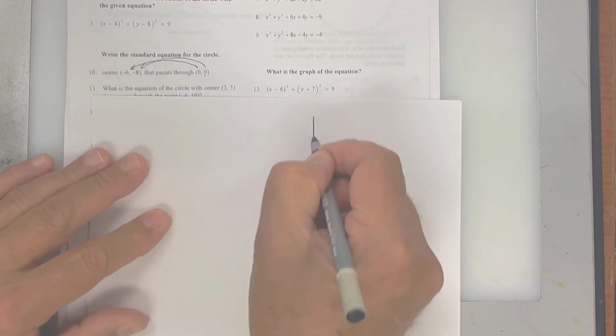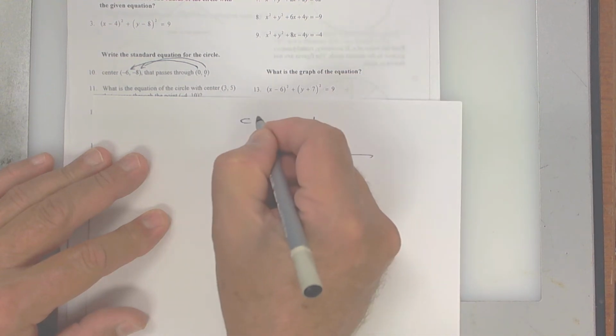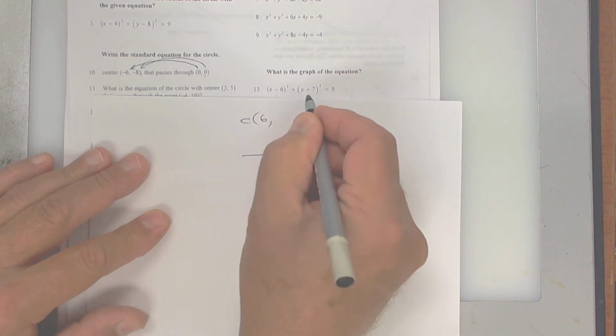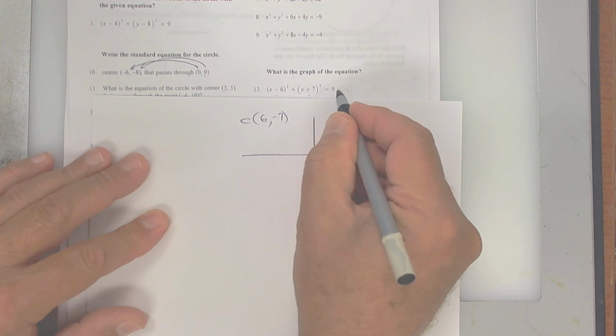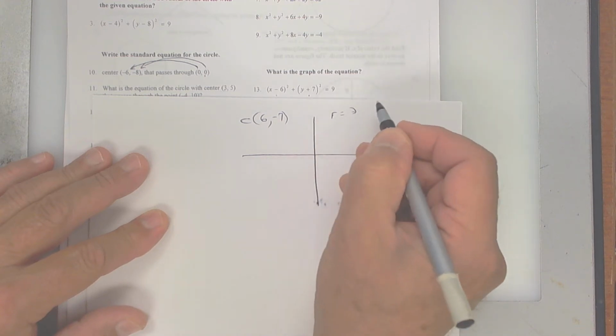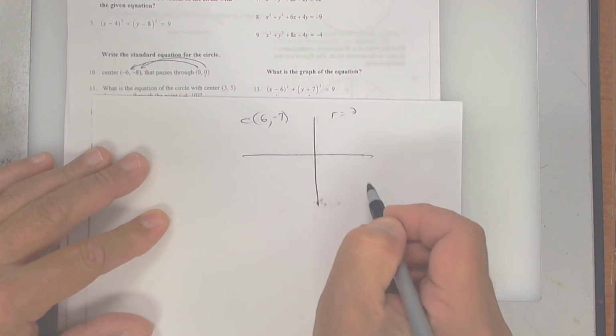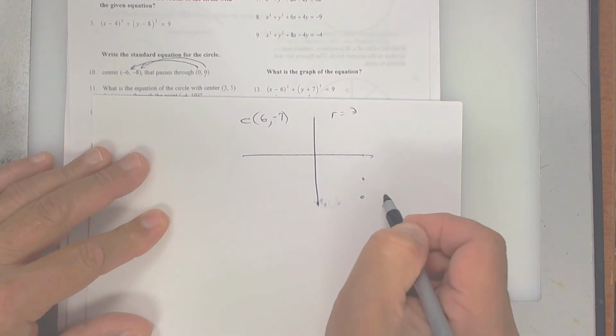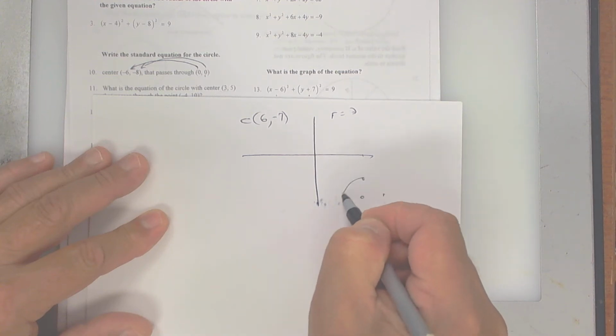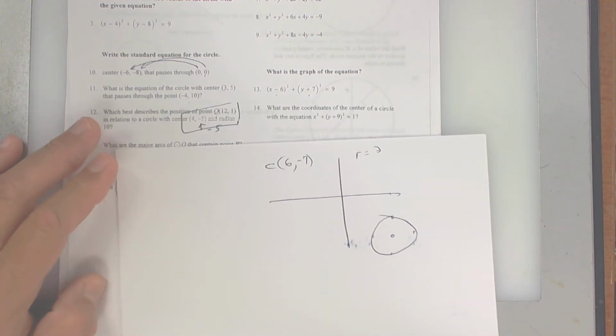Okay, so they want the graph. The center is going to be the opposite of that, and then the square root of that. So the radius is 3. So you're going to go over 6, down 7. Then you're going to go up 3, over 3, down 3, this way 3, and bam, you got your answer.